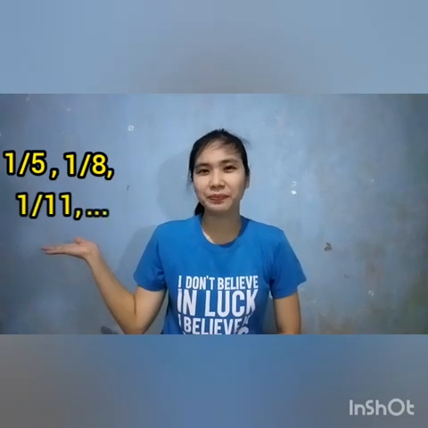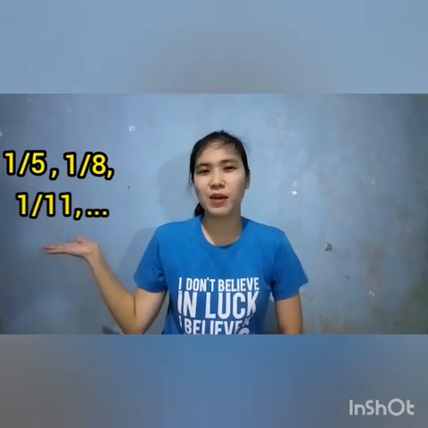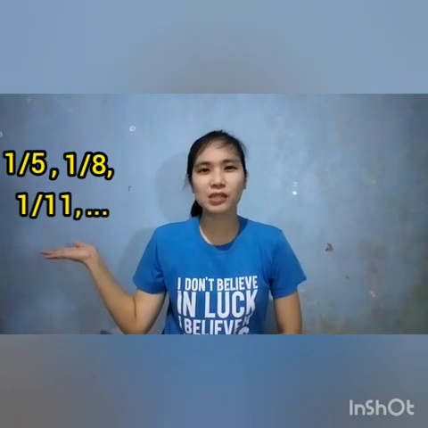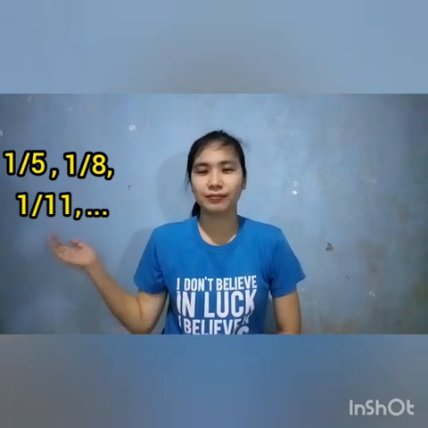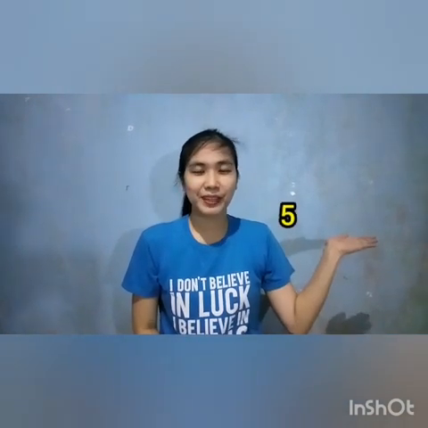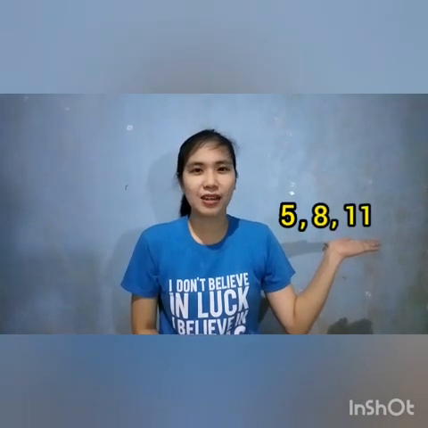For example, if we have 1 over 5, 1 over 8, 1 over 11, and so on, this is a harmonic sequence because its reciprocals form an arithmetic sequence: 5, 8, 11, and so on.